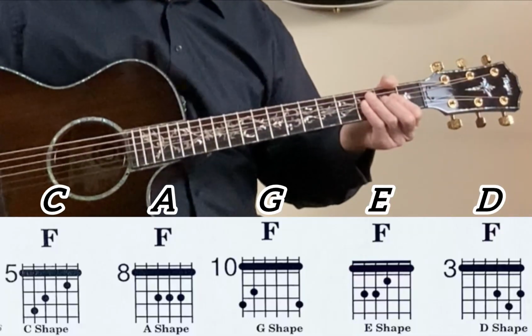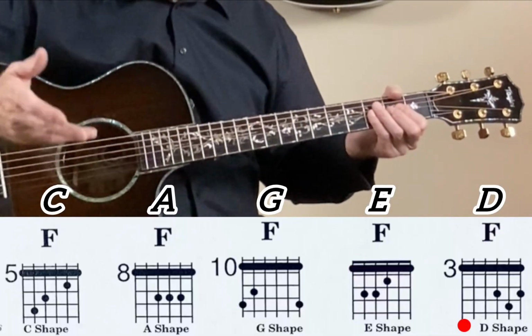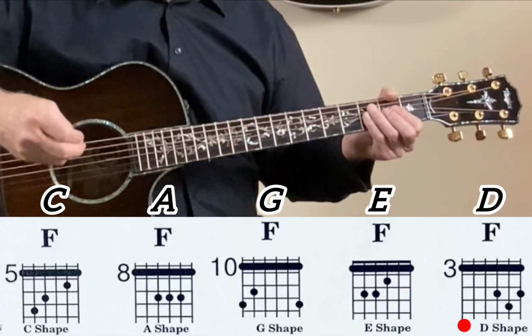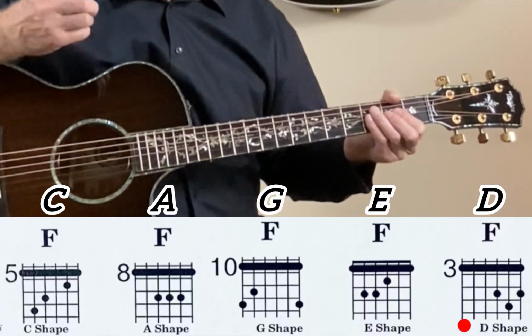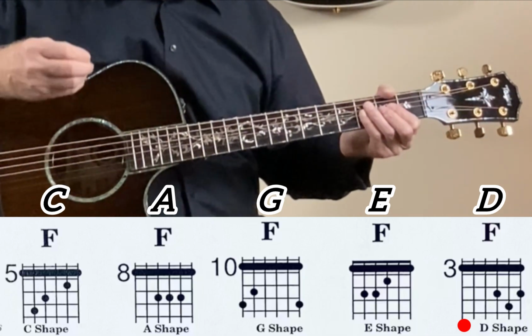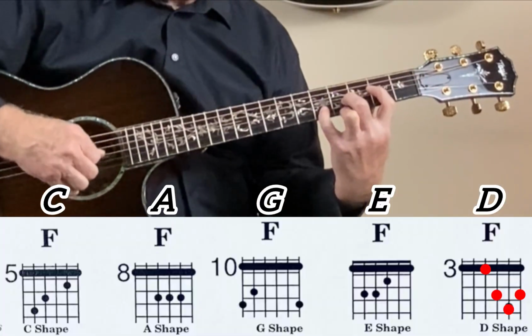Now, coming to the end, the D shape. I love it, and you'll hear me talk about how I hate Paul Simon. I really don't hate Paul Simon. I really like Paul Simon. He just challenged me when I was younger to play this D-shaped chord in Kathy's Song.